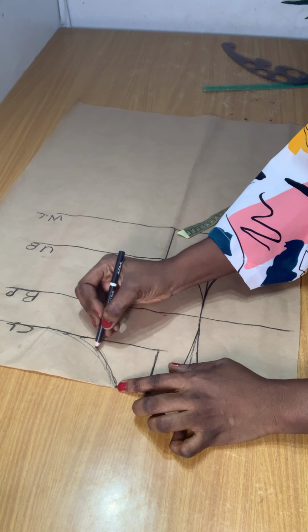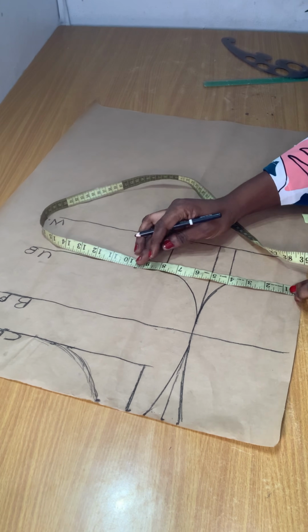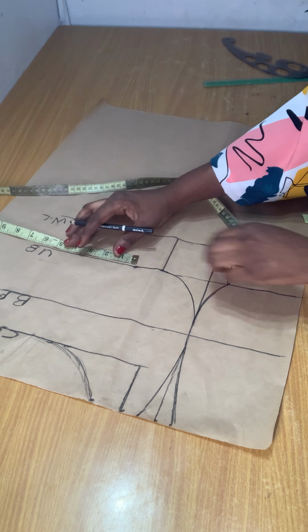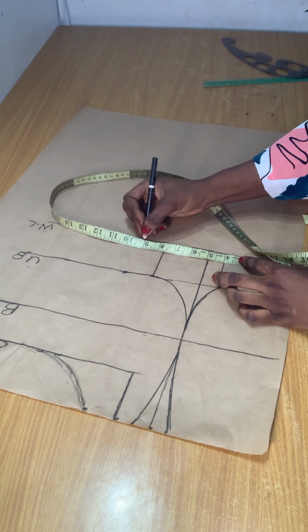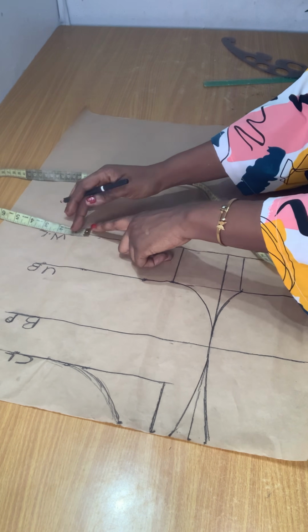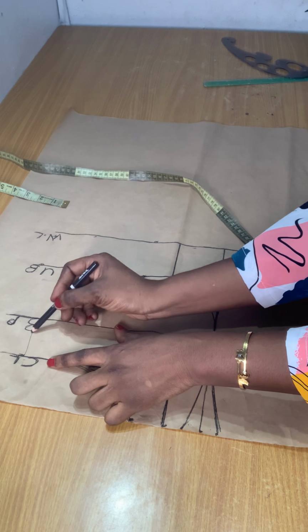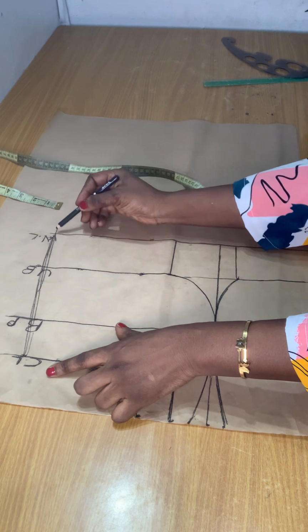At the underbust, I'll place my underbust measurement divided by 4. I'll replace back the dart and add 2 inches for my sewing allowance. At the waist area as well, waist divided by 4, replace back the dart, 2 inches for my sewing allowance. So I'll go ahead now to connect my lines.